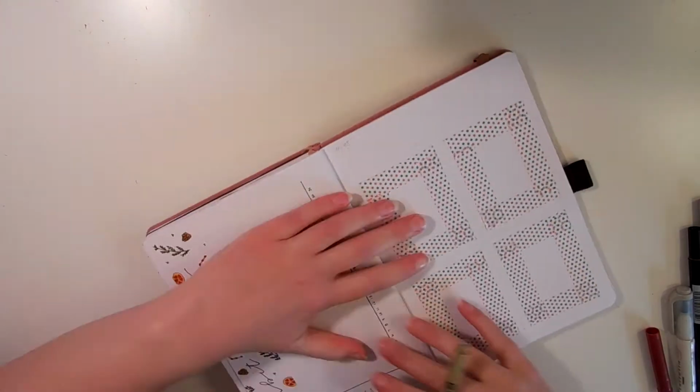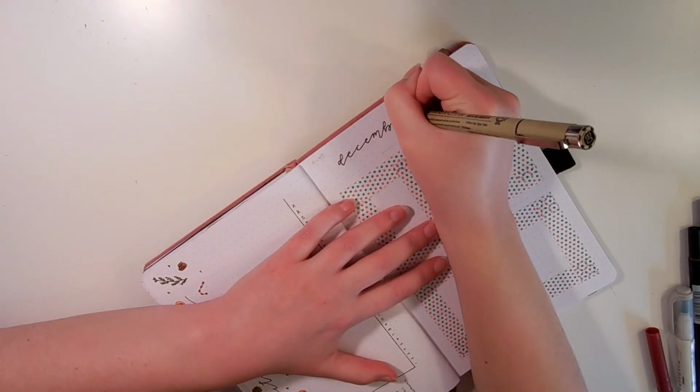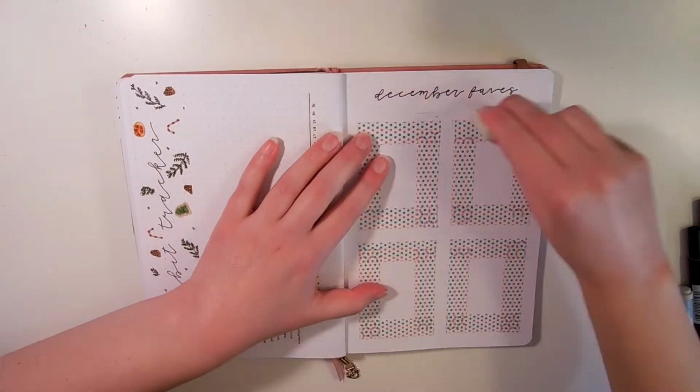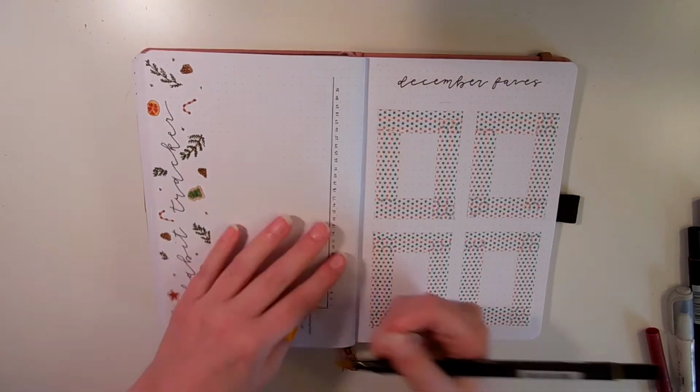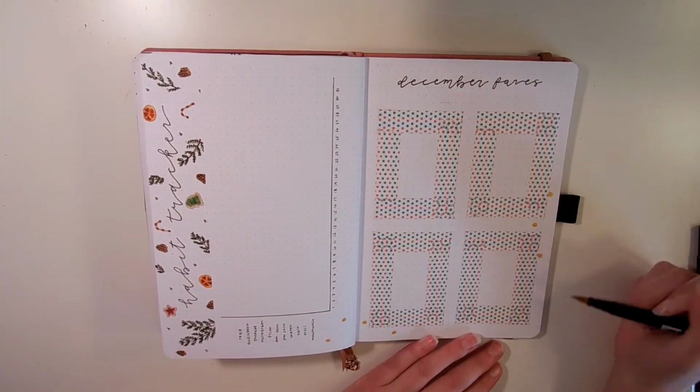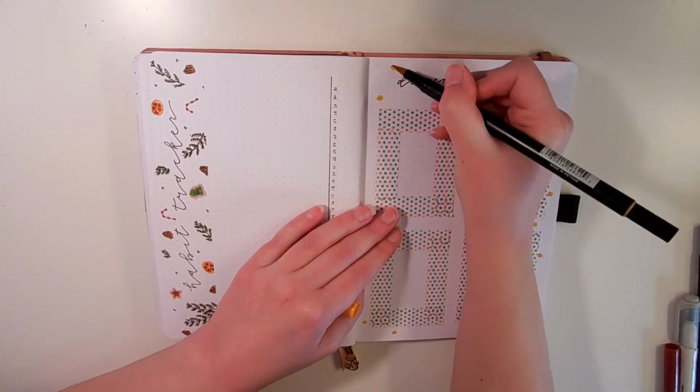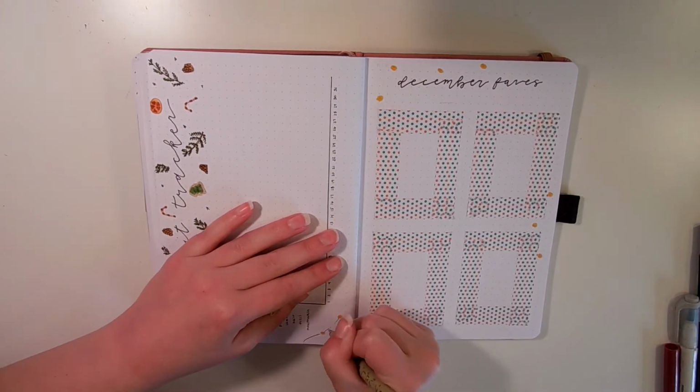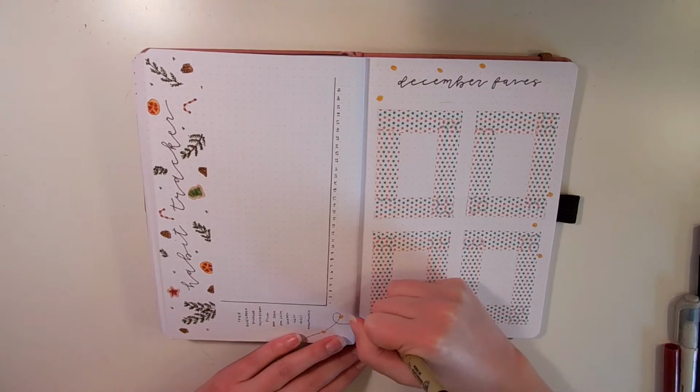So the next page is actually going to be my December favorites. I feel like this is where in months past I've done my mood tracker on this page, but this month I decided not to do a mood tracker, and honestly, I feel like mood trackers are just not something that I feel necessary for my journal.